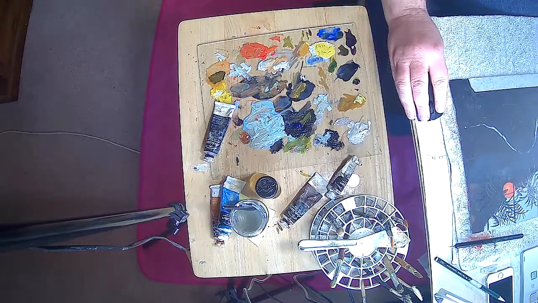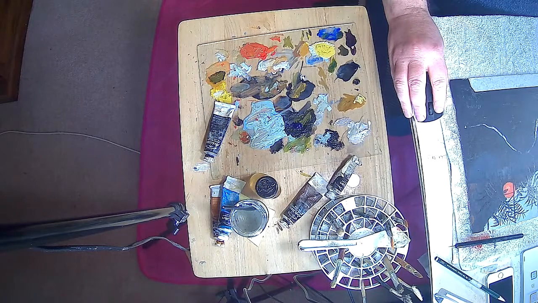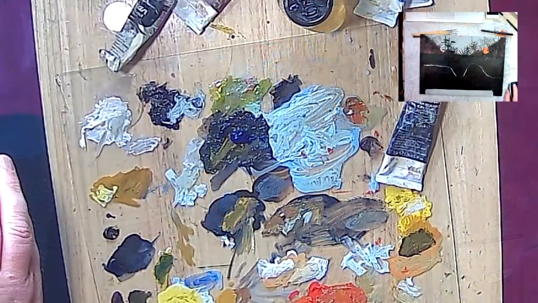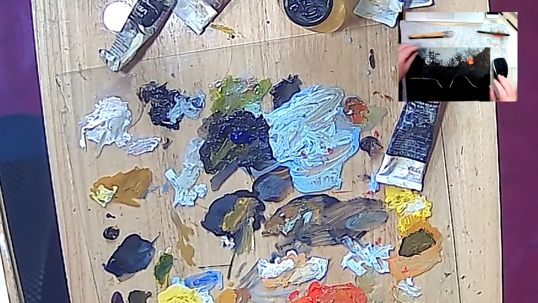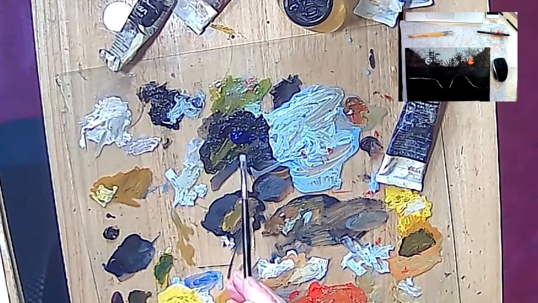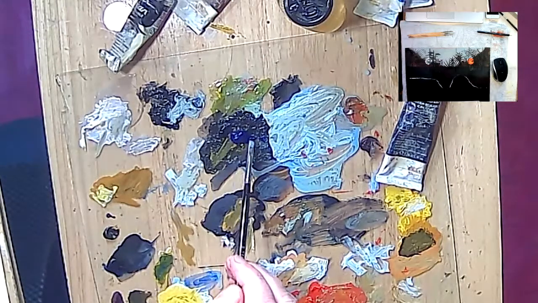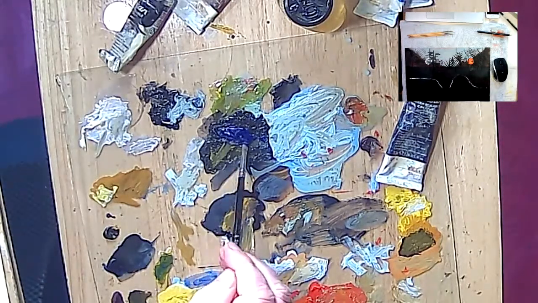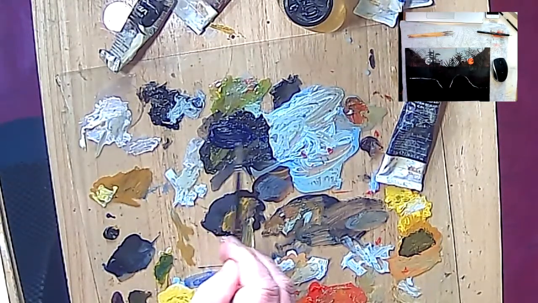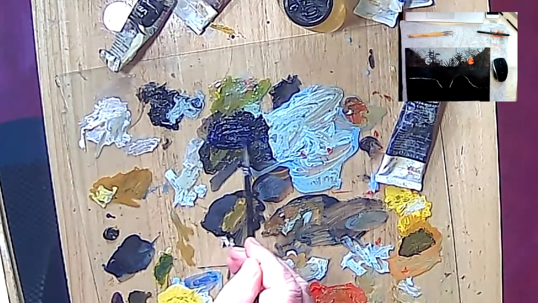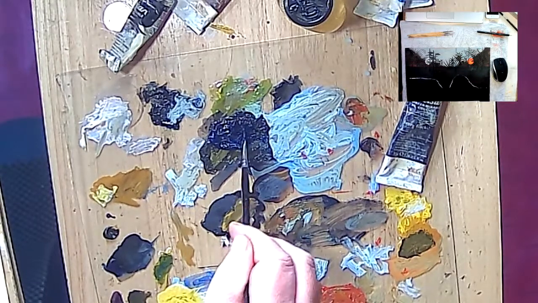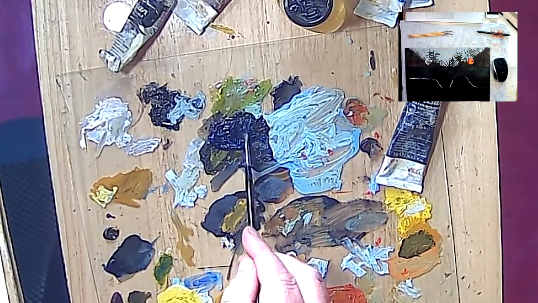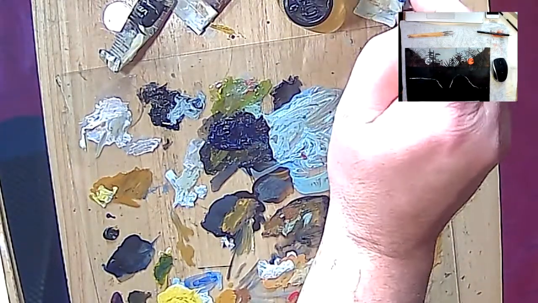Let's go over to Palette Camp. Here we are. French ultramarine blue in with my black and the dirt of everything else that's been working on over the last couple of days. So it's going to be a very, very dark blue.